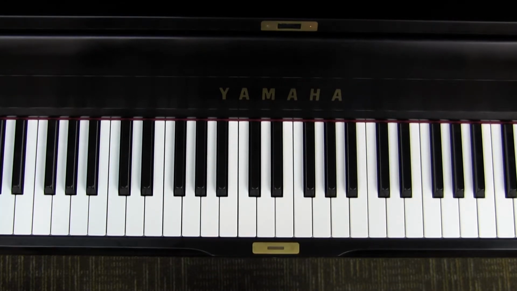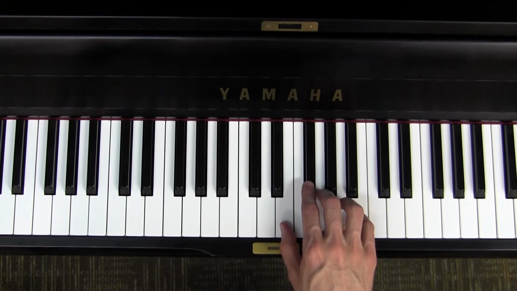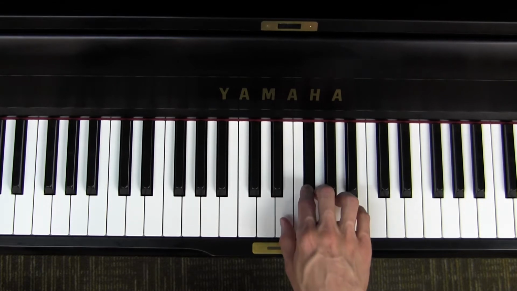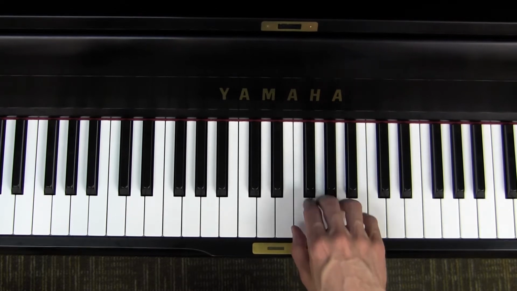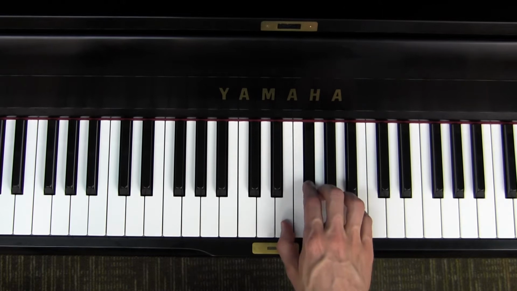Now let's try to play the E minor pentascale. Place your right hand in the E minor pentascale. Now we're going to play and name each note, stepping up, then stepping down, starting with finger 1 on E. Ready, go. E, F sharp, G, A, B. Now step down. B, A, G, F sharp, E.